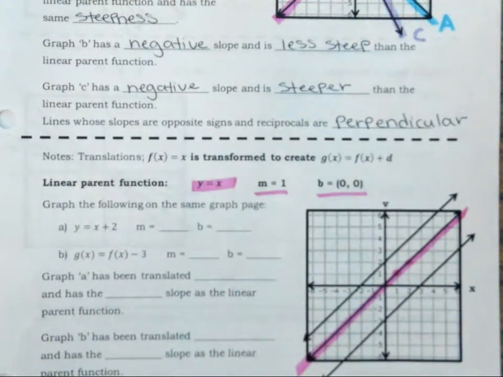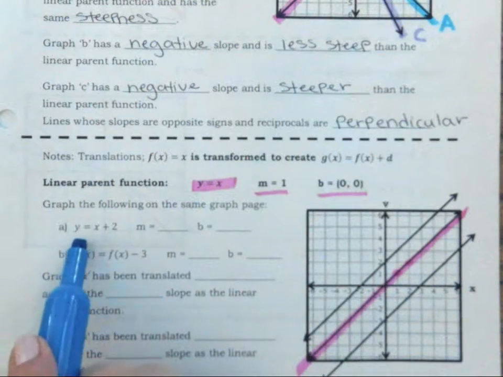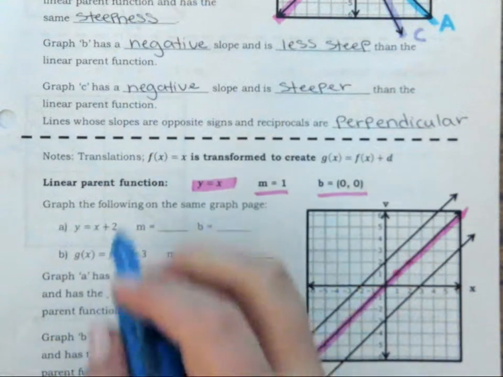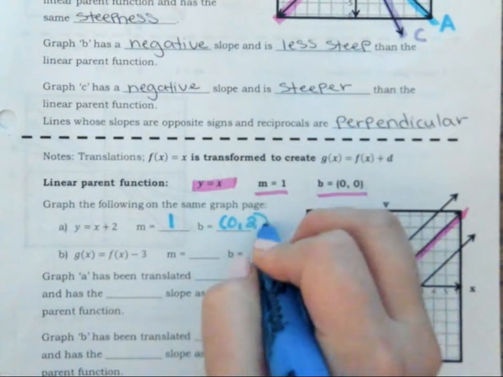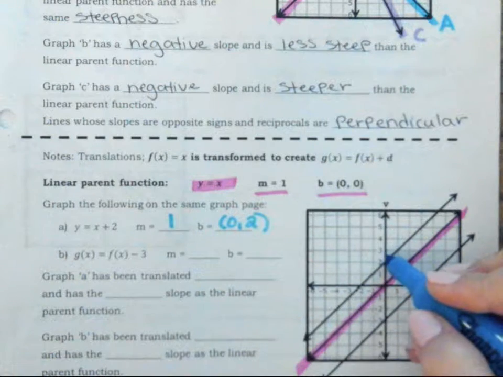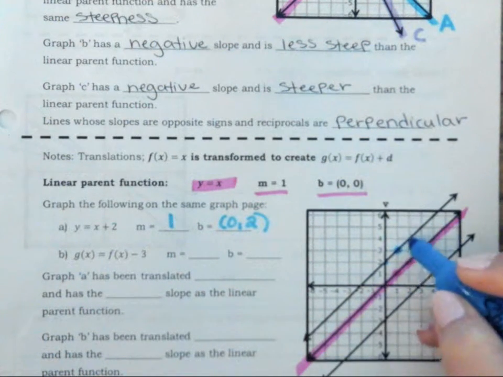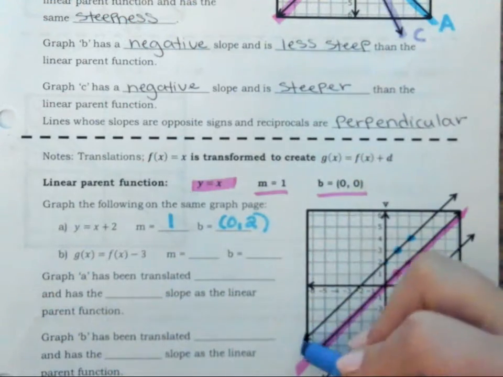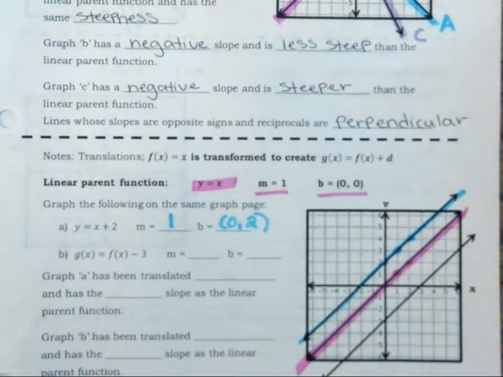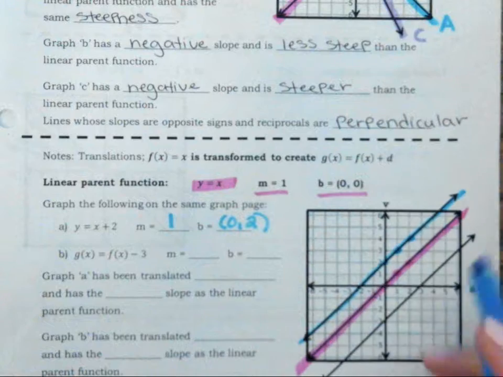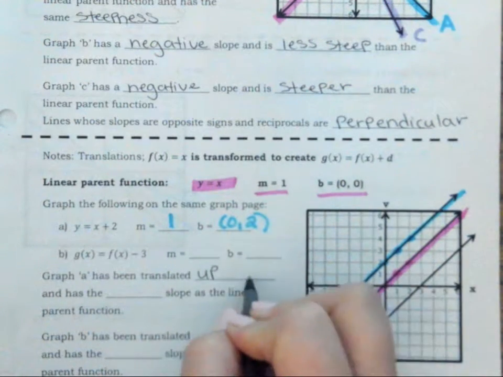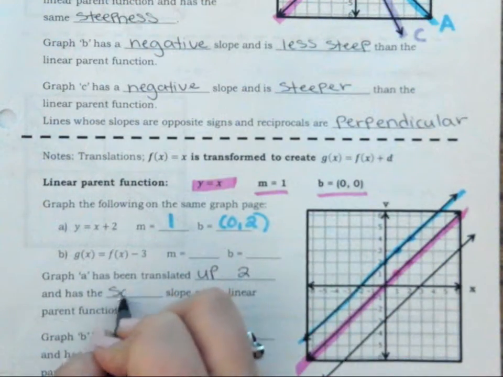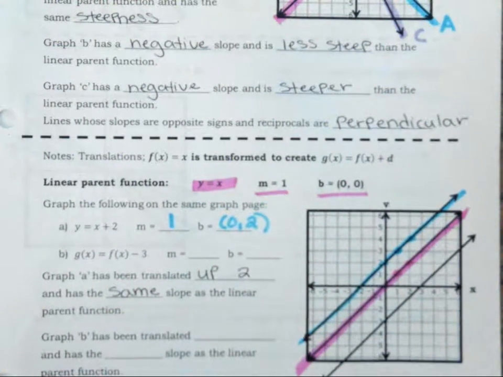Okay. Now, part A says y equals x plus 2. This means my slope is still 1, but my y-intercept is now 0, 2. So I'm going to start at 0, 2, and I'm still going to go up 1 over 1, up 1 over 1. So if you notice that this slope has the same steepness, it's just been moved up 2 units. So graph A has been translated up 2, and it has the same slope as our linear parent function.